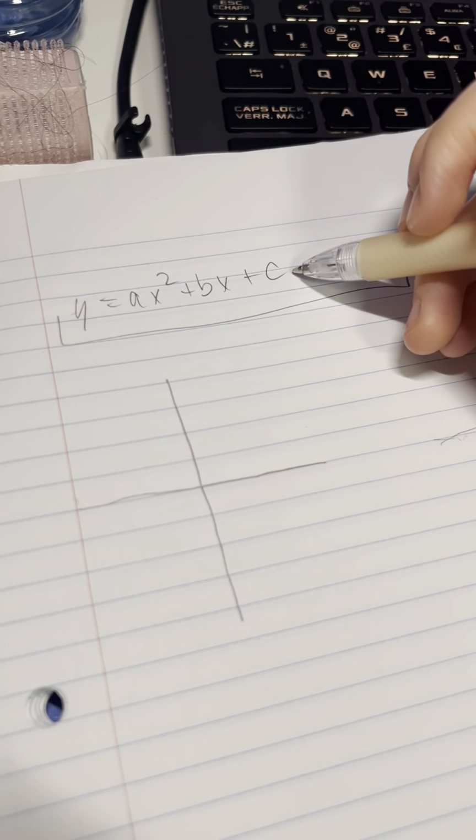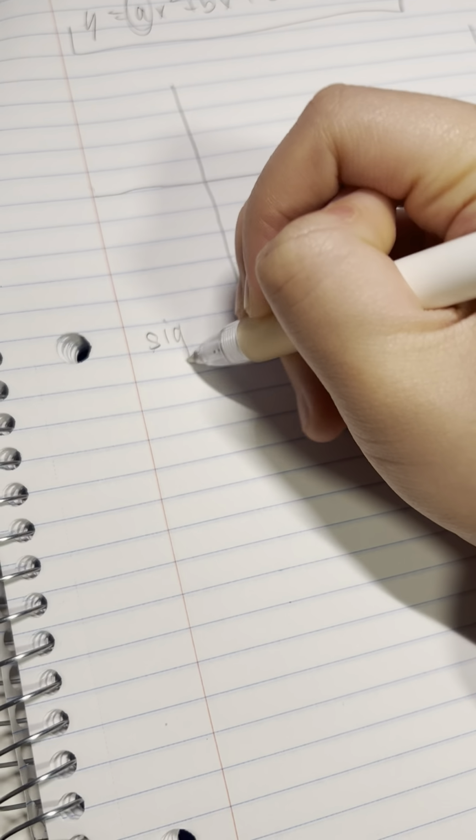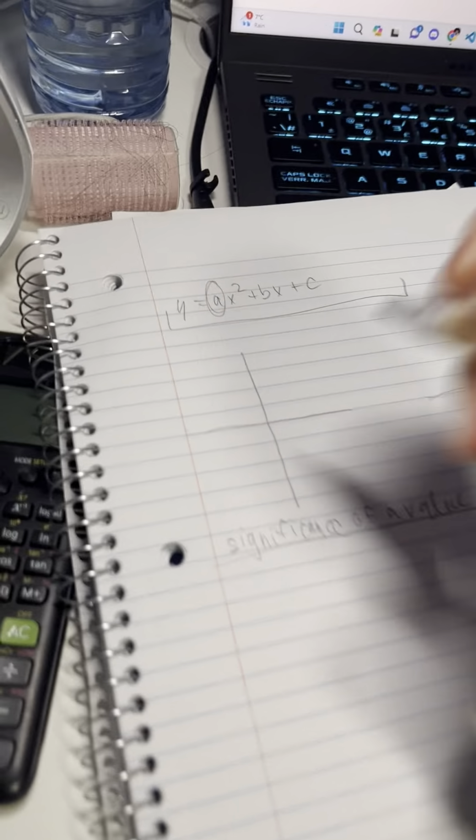Okay, so we have this formula, right? Now, what does each value do? We know the c value is the y-intercept. And we know, well, the b value doesn't really matter, but we know the a value. What does the a value do? Significance of a value. Right? So what does this mean?